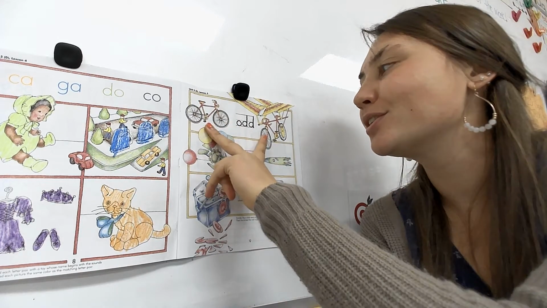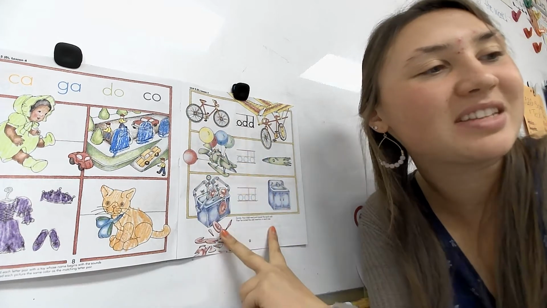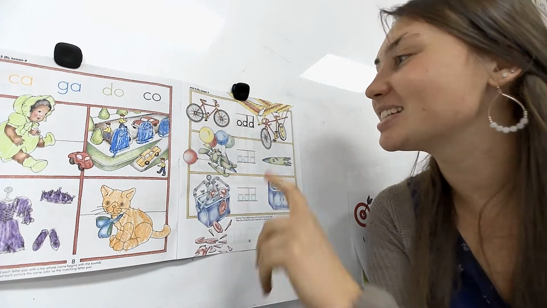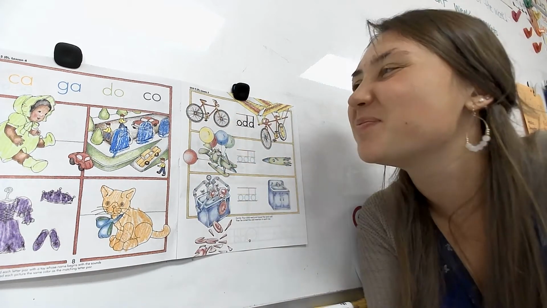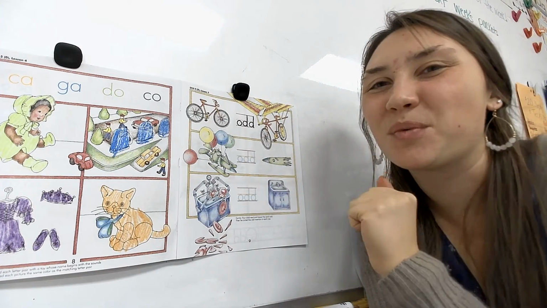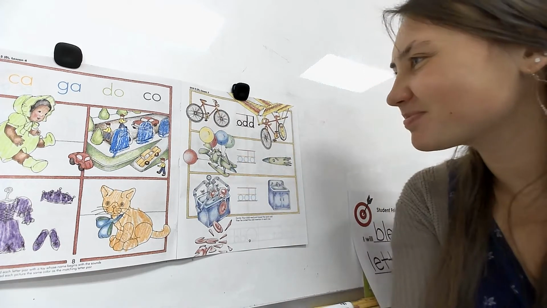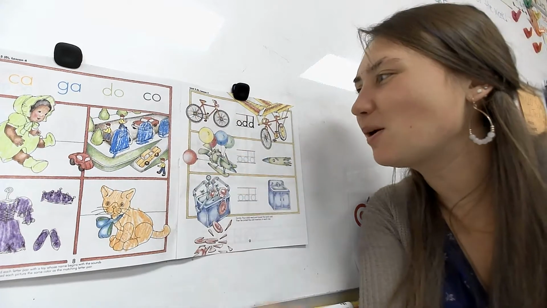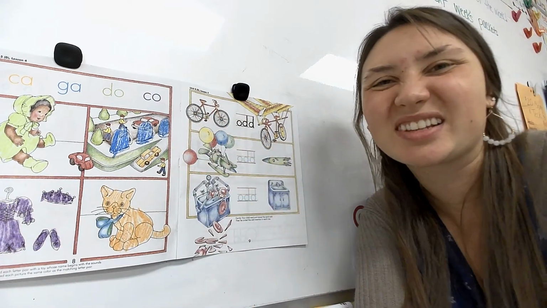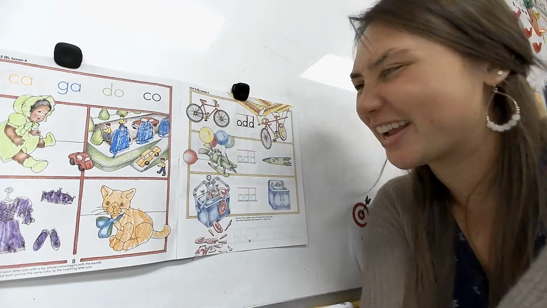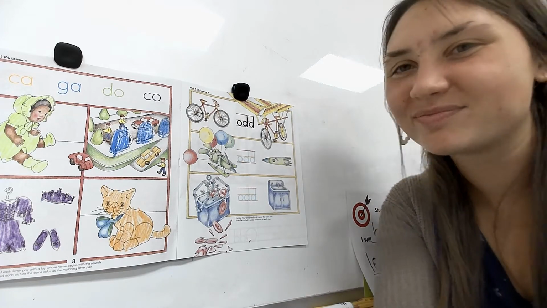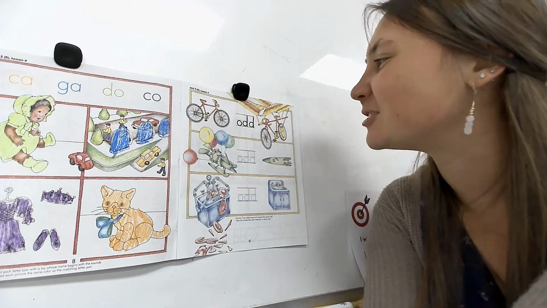And it's on this page 3 times. And there are two toys of the same kind on each row, and one of them is odd. So for each row, we're going to circle the one that's kind of odd. So for the top row, which one of those toys looks kind of odd? Looks kind of strange? Which one looks odd to you?